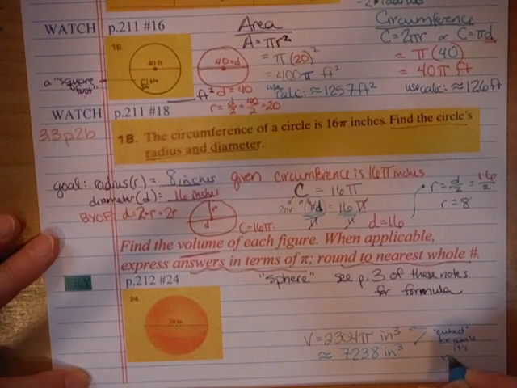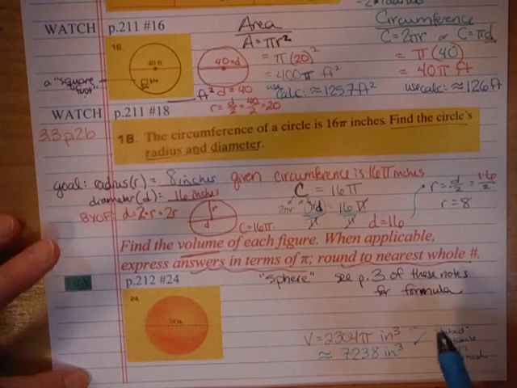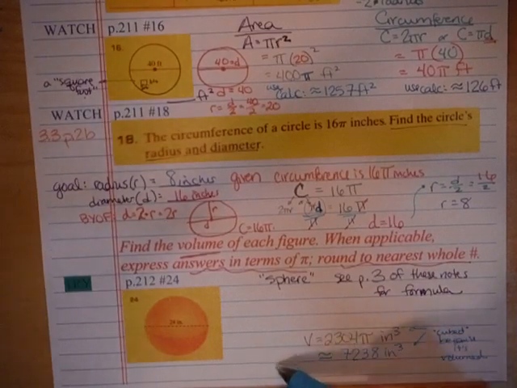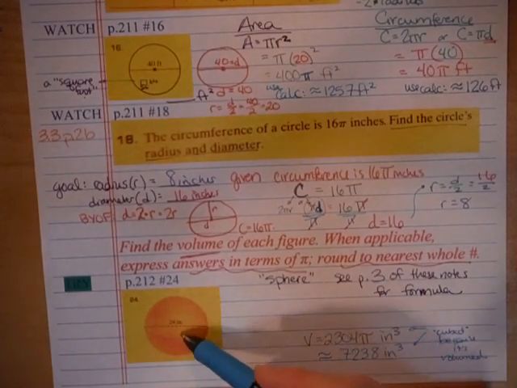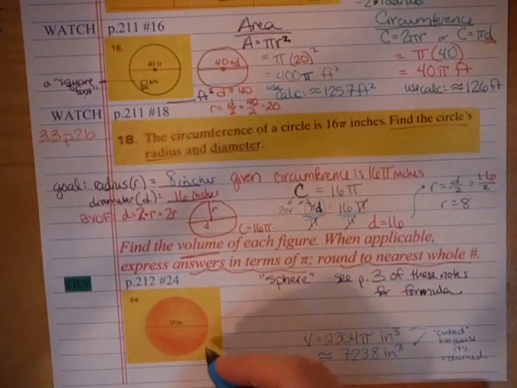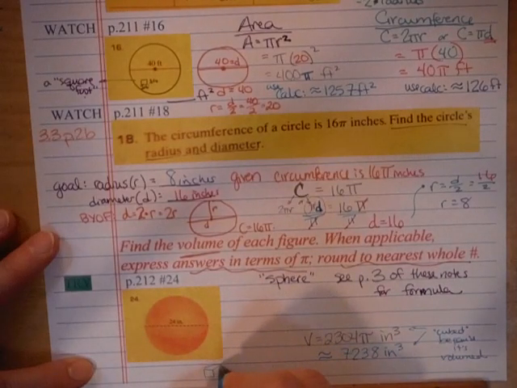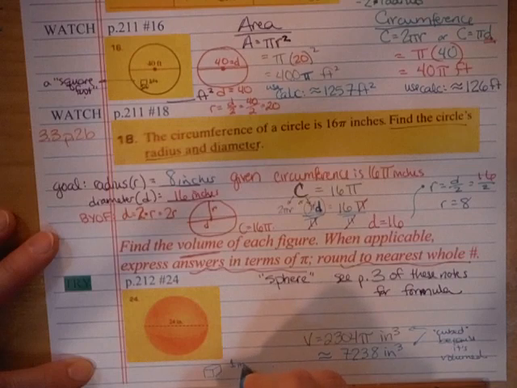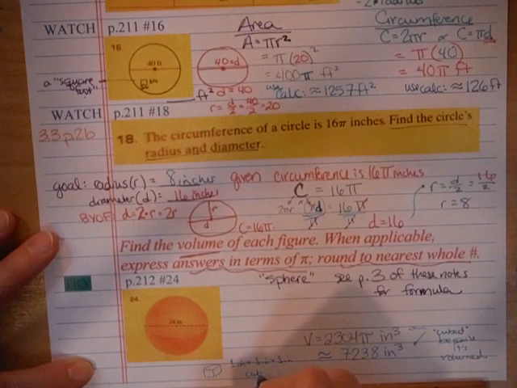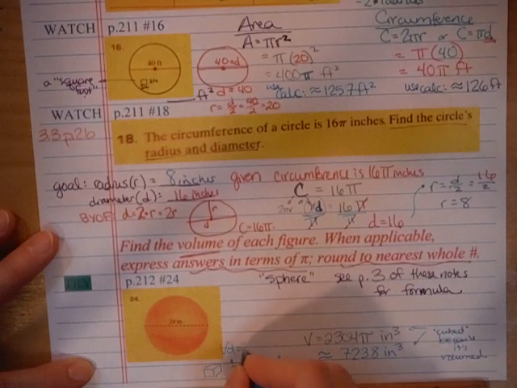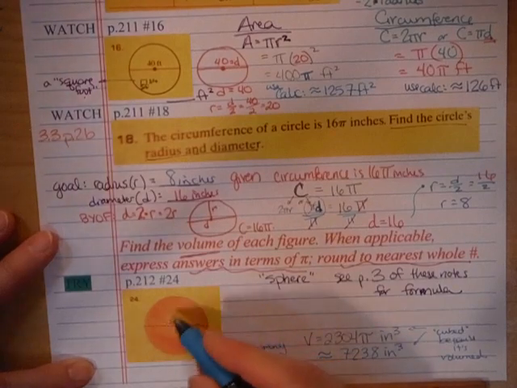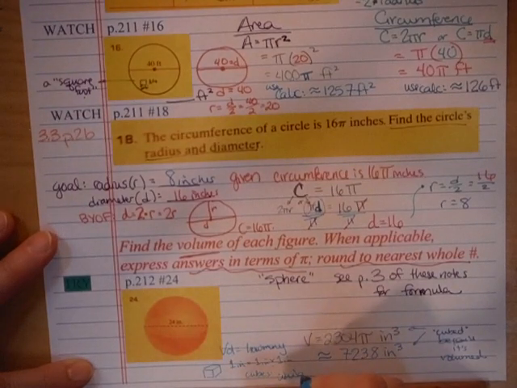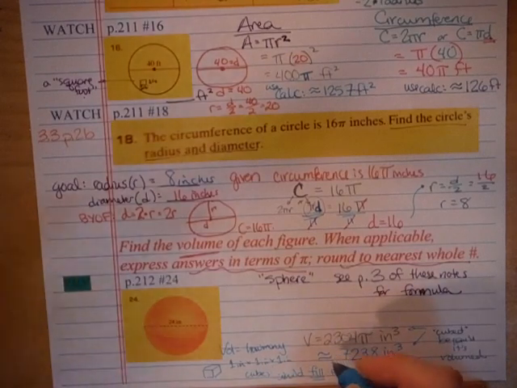Meaning instead of seeing how many flat 1 foot by 1 or 1 inch by 1 inch squares can fit in here, because it's three-dimensional, we're seeing how many 1 inch by 1 inch by 1 inch cubes would fit inside. So volume is a filling of something.